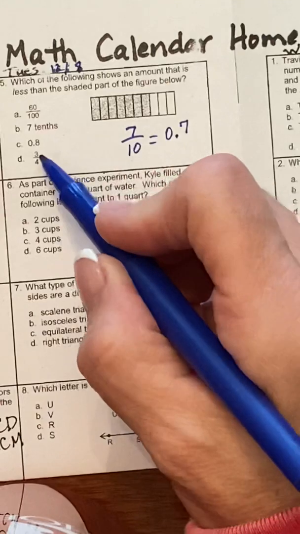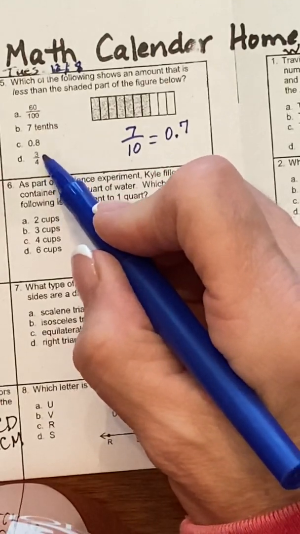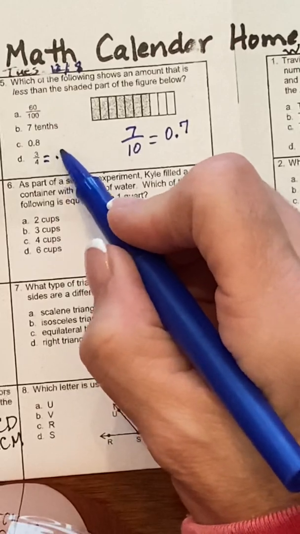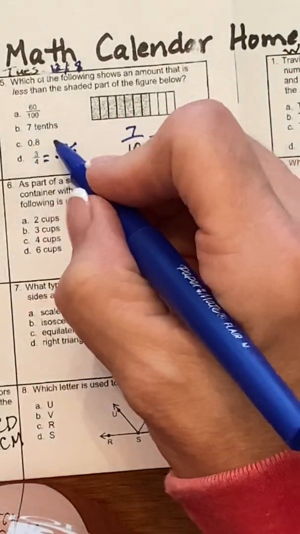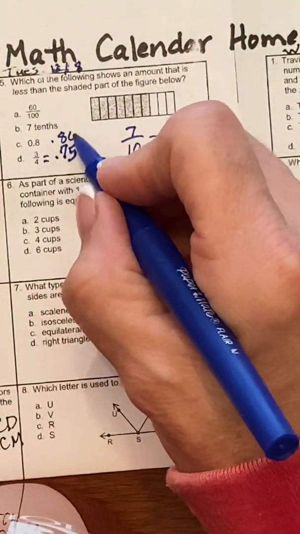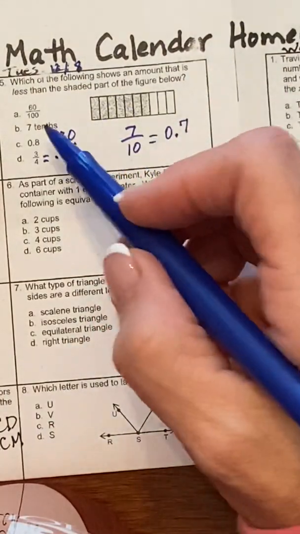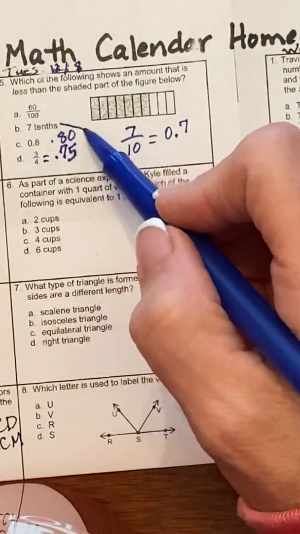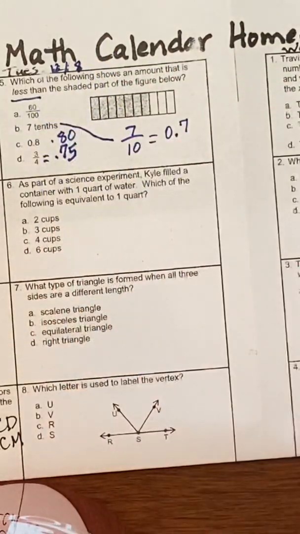What do we know about this 3/4? We know that 3/4 is the same thing as what? 75 cents, don't we? Okay. And this 8, if I wanted to make this one into cents, it could be 80 cents because I can just add a 0 on the end. Well, 7/10 is exactly what the answer is, but you're trying to find something that is less than.